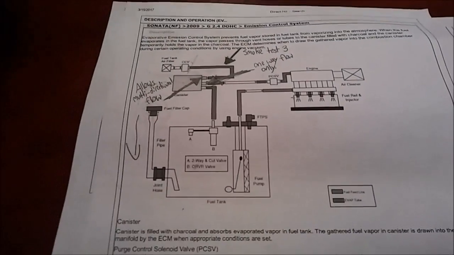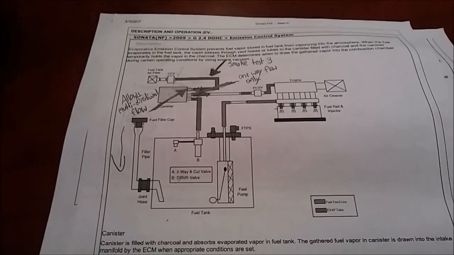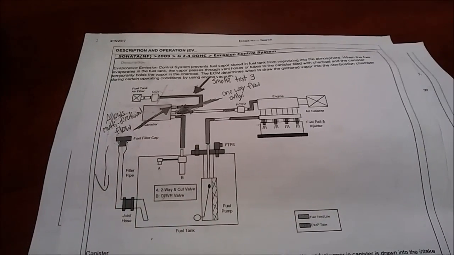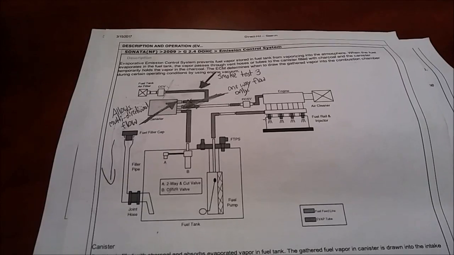So just keep that in mind. If you're smoke testing a car and you're not finding any leaks, just think about where you're hooked up, think about the style of EVAP system you're dealing with, and maybe change your test location.